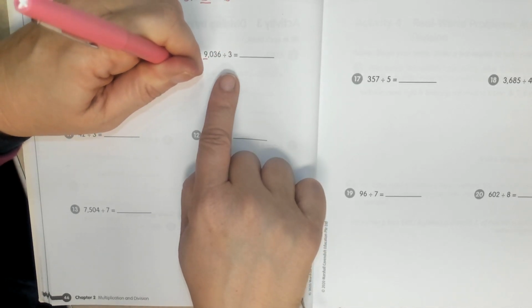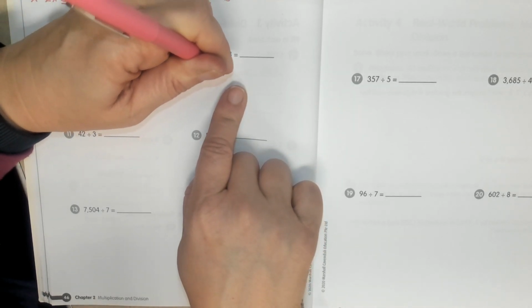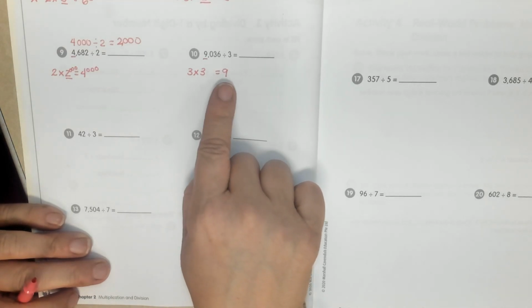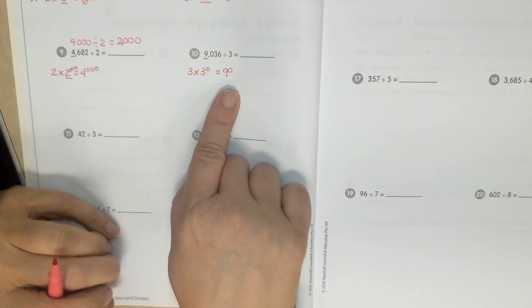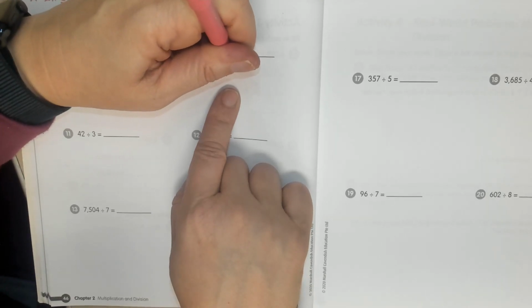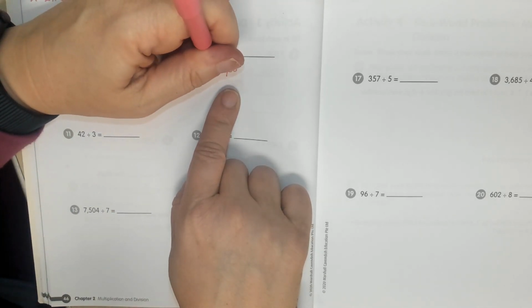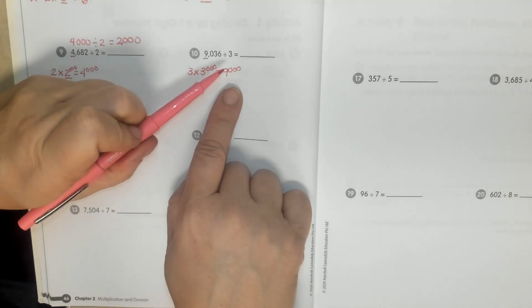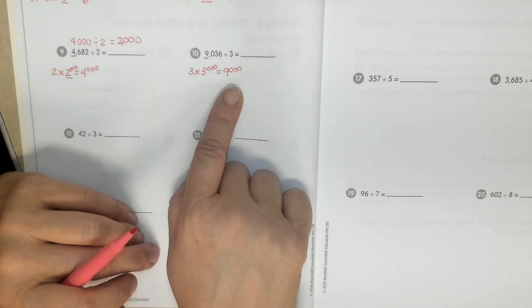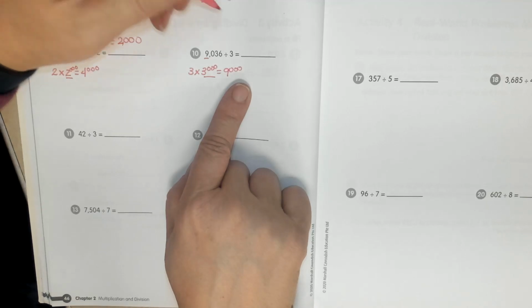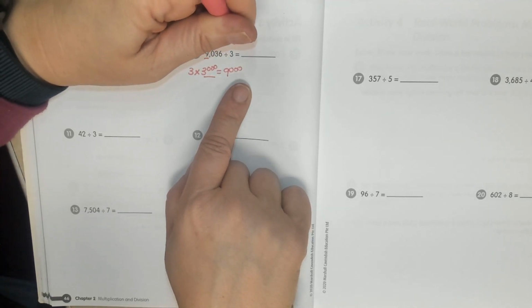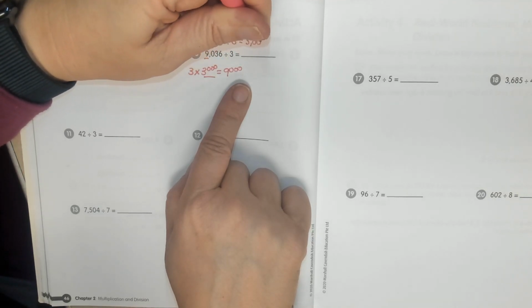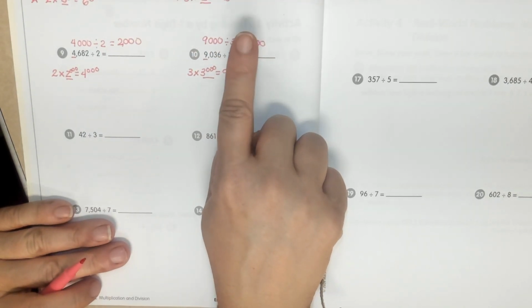My 3 times tables, I know 3 times 3 equals 9. So that's the fact I'm going to use right away because I can get my 9. 3 times 30 is 90. 3 times 300 is 900. 3 times 3,000 is 9,000. 9,000 is really close to 9,036. So these are the digits I'm using. 9,000 divided by 3 equals 3,000. My estimate is about 3,000.